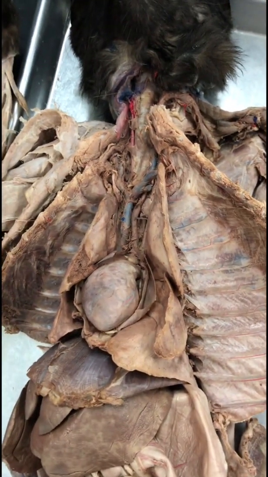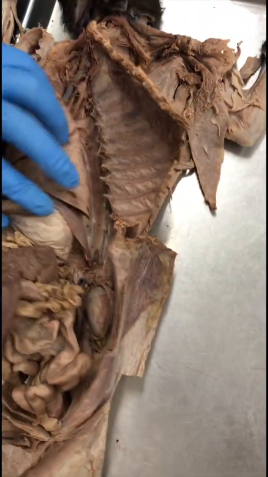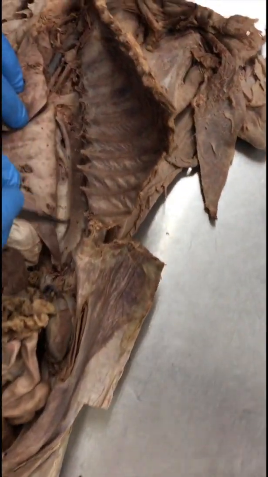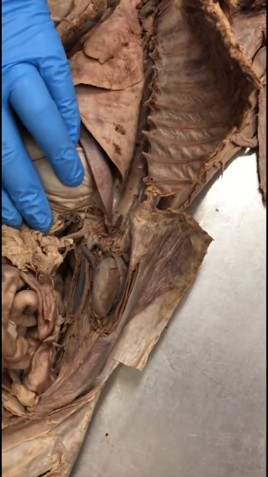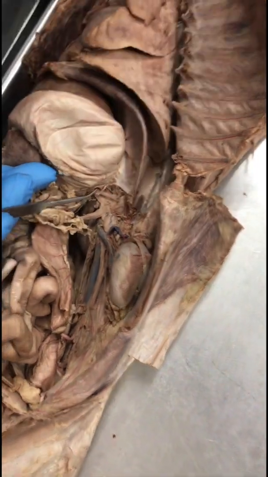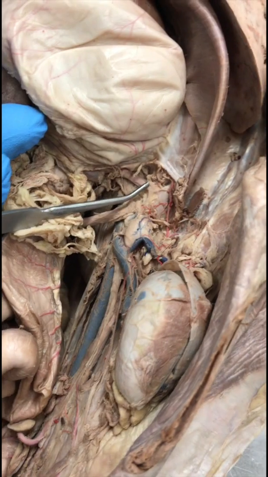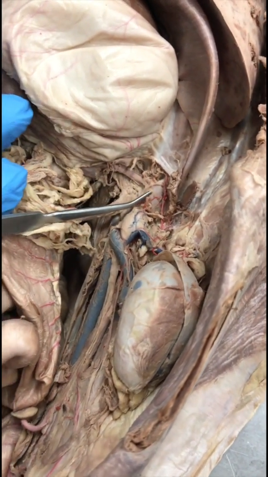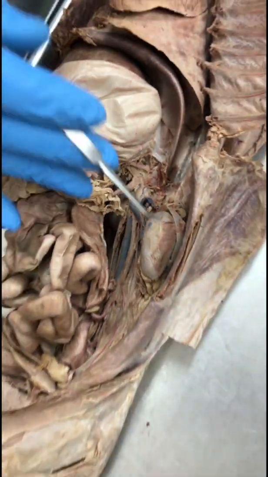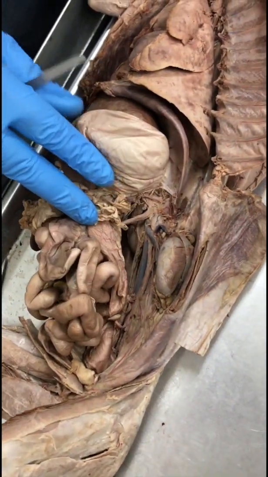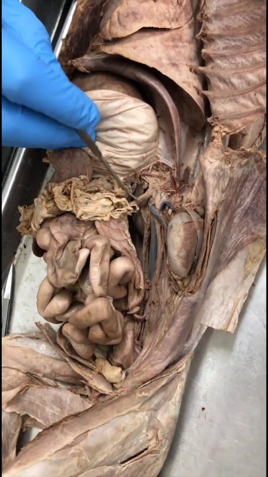Celiac artery. All right, celiac artery, you follow the dorsal aorta down. So the dorsal aorta goes down from here, enters into the abdominal cavity, and the first branching would be the celiac artery here. So the first branching in the abdominal region of the dorsal aorta would be the celiac artery. Cranial mesenteric artery. That's the second branch. So this one is the cranial mesenteric artery.